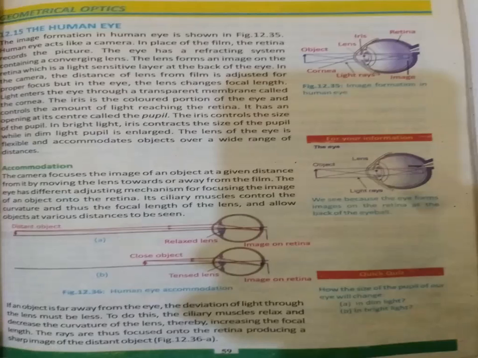Here we have the pupil, the iris, the cornea, and the retina. In a camera we have a film and a lens, and to see a sharp image on the film we adjust the position of the lens, towards or away. But in the eye there is a different adjusting mechanism for focusing the image of an object onto the retina.